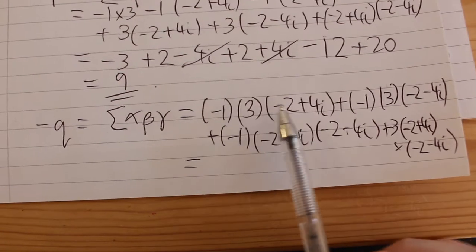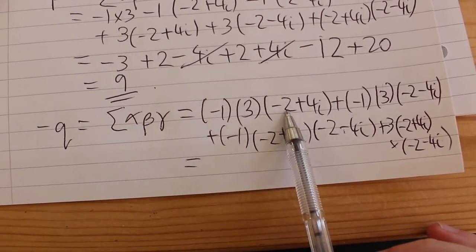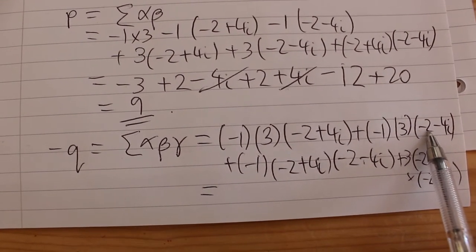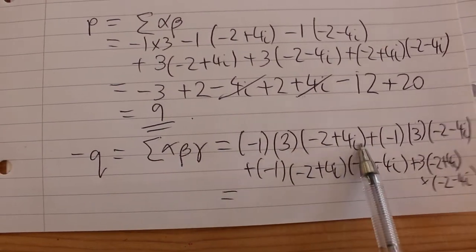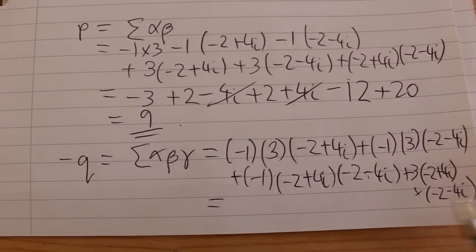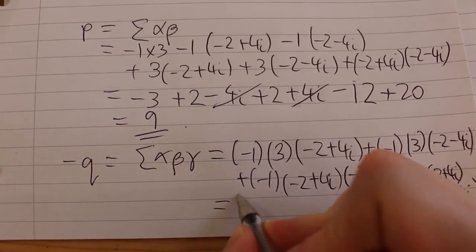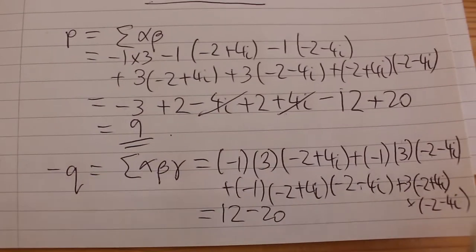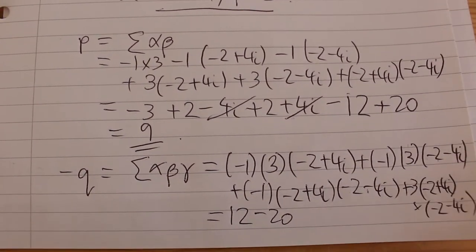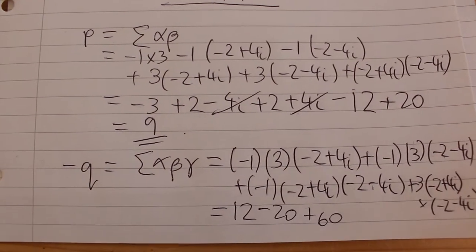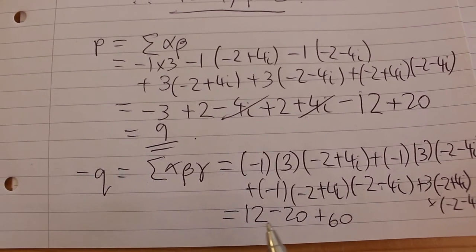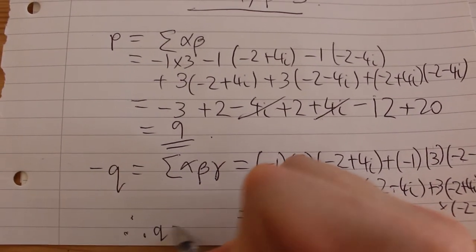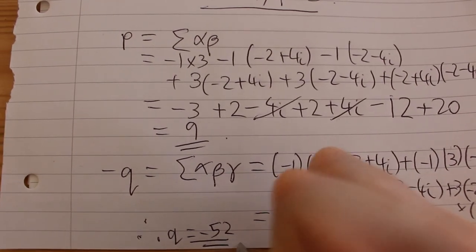So we get minus 3 times minus 2, that's 6. And then minus 3 times minus 2 is 6 again, because the bit with the i's cancels out in these first two brackets. So that's 12. And then minus 1 times 20 is minus 20. And then this is 3 times 20, which is 60. So that's 72 take 20 is 52. So therefore q is minus 52. And that's the answer.